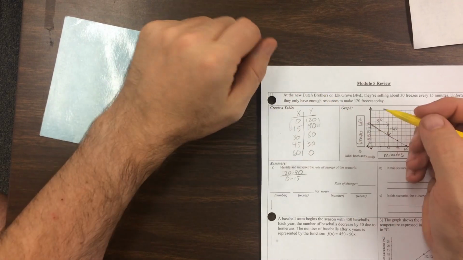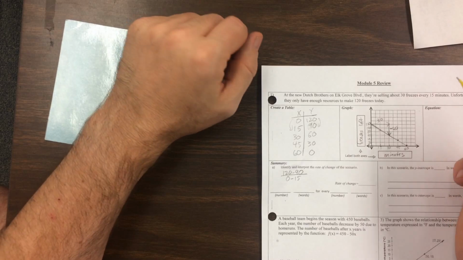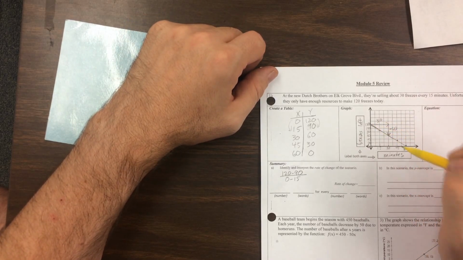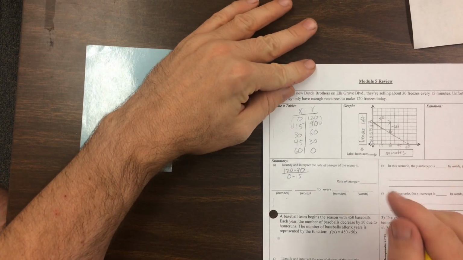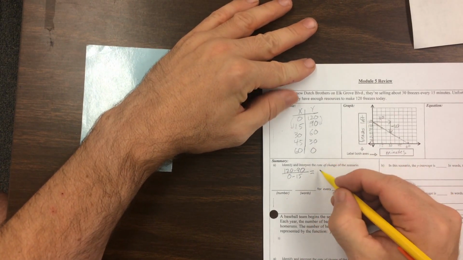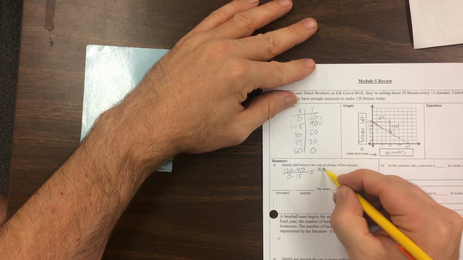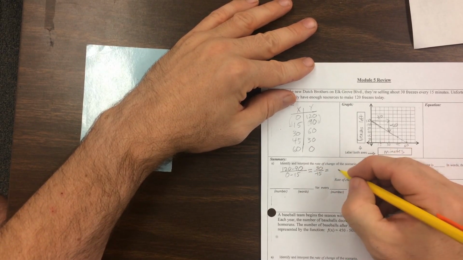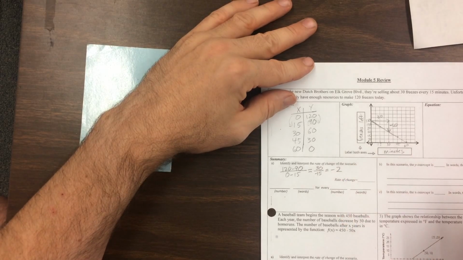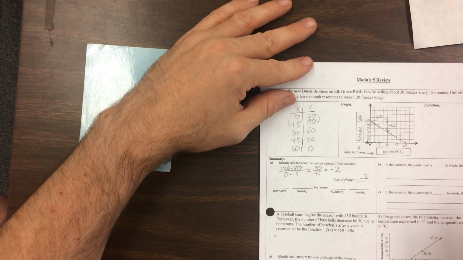If I mix it up, then I'm going to have the wrong sign, and instead of a downward decreasing function, it would indicate an upward increasing function. So we'd get off on the wrong foot there. 120 minus 90 is 30, 0 minus 15 is negative 15. So this simplifies to negative 2. So that's our rate of change, negative 2.